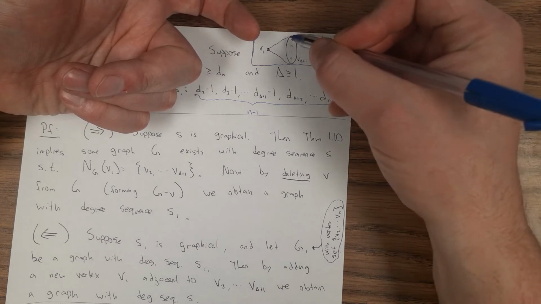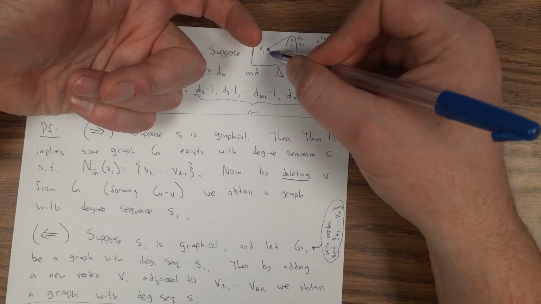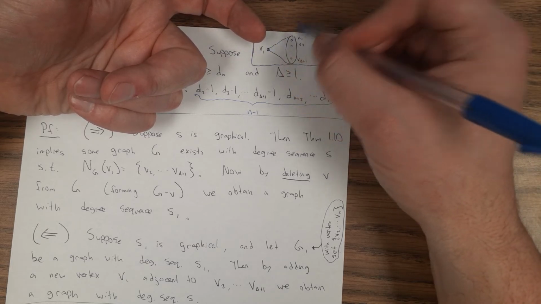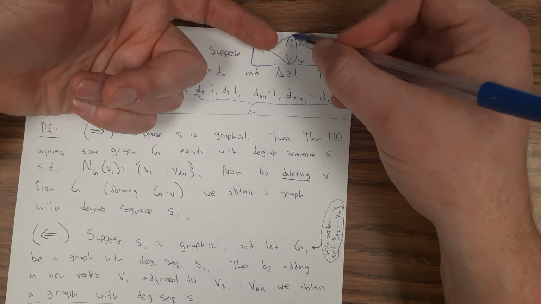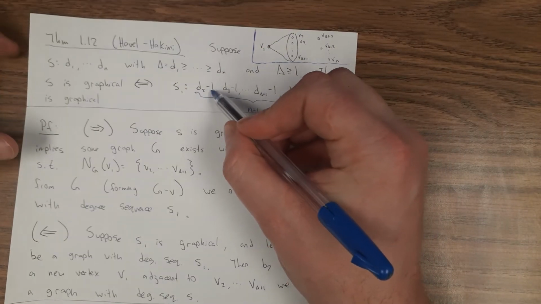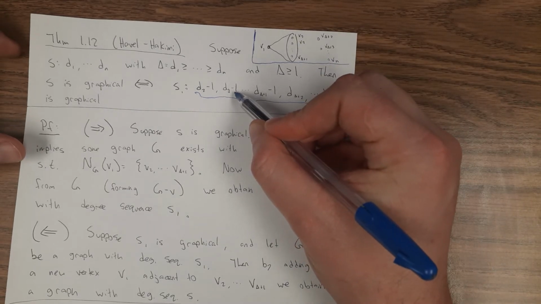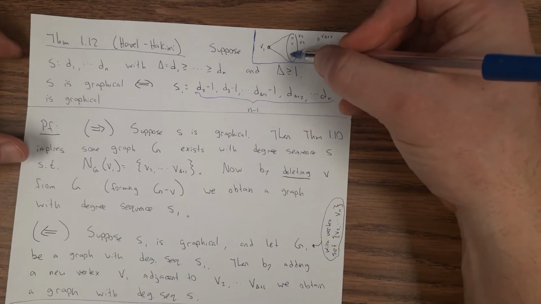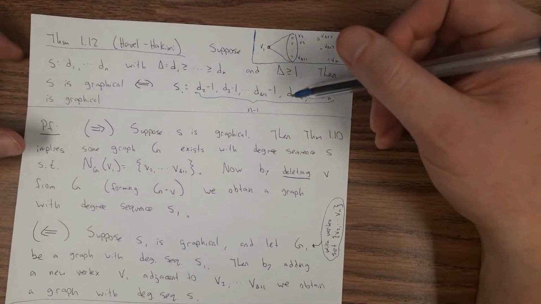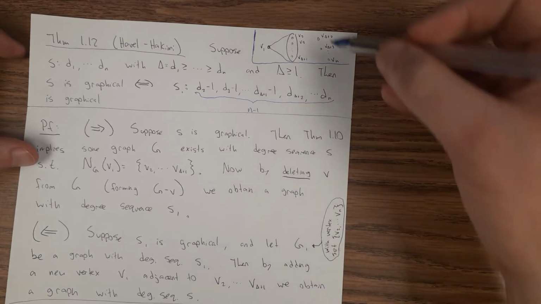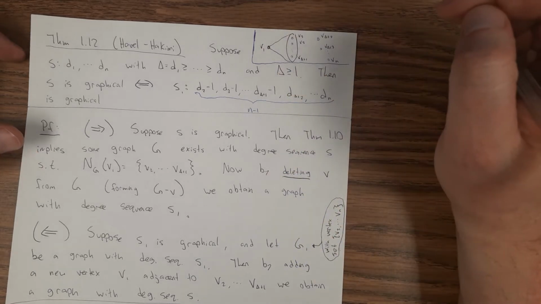But second of all, V2 has lost a neighbor. V2 used to be a neighbor of V1, and that edge is now gone because when I remove V1, I remove all the edges touching V1. So V2 now has this degree instead of D2. V3 now has this degree, all the way up to V sub delta plus 1, which also has 1 subtracted from its degree. The other vertices are unaffected if I remove V1.